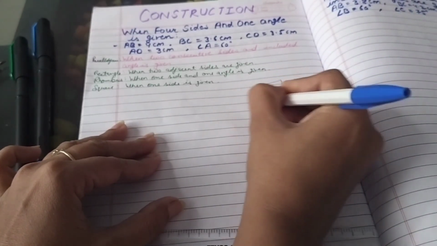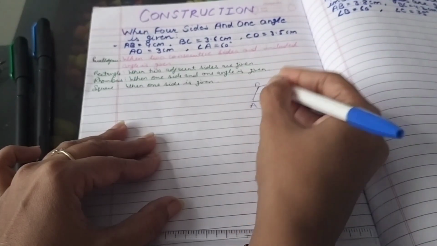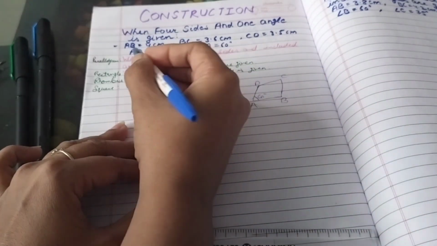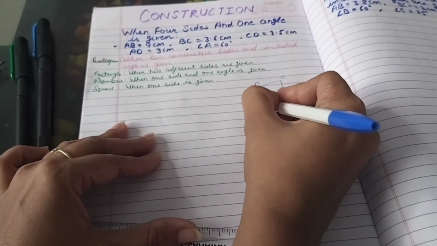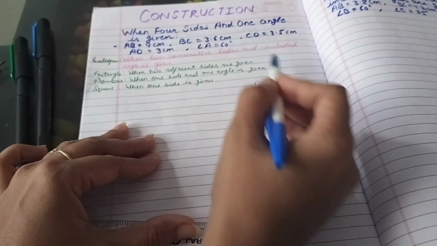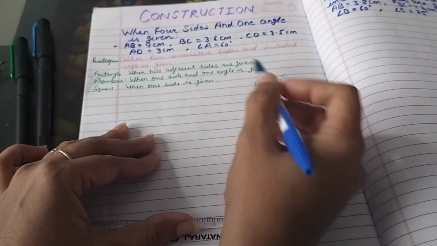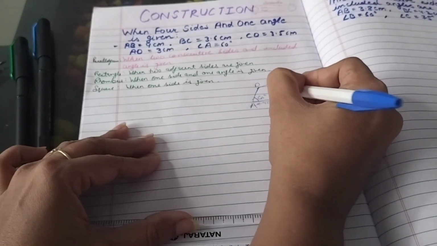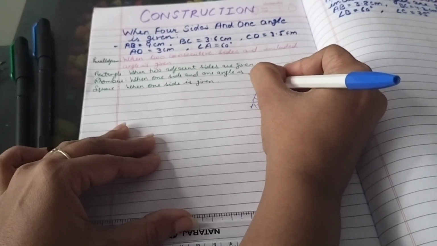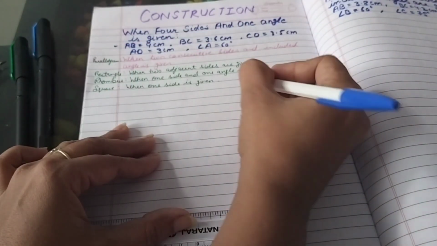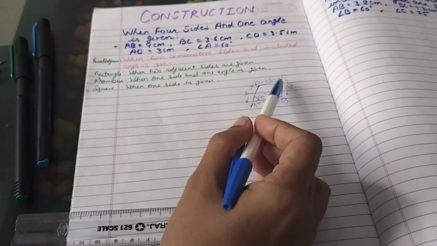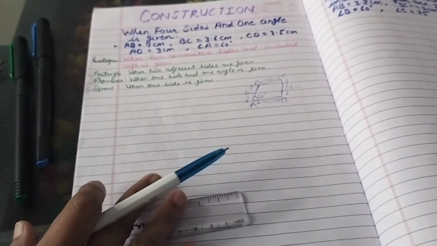Suppose this is a quadrilateral A, B, C, D. Angle A is given to us as 60 degree, so we will write over here 60 degree. AB is given to us as 4 centimeter, so we will write 4 centimeter. We have not used a ruler. Simply whatsoever measurements are given to us, we will be mentioning over here. BC is 3.6, so this is 3.6 centimeter. CD is 3.5, so this is 3.5 centimeter. AD is 3 centimeter, so this AD is 3 centimeter. So randomly we make it and mention all the dimensions given to us.